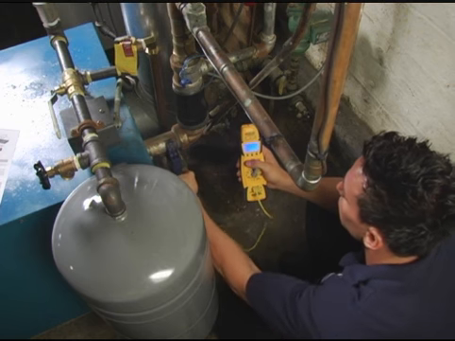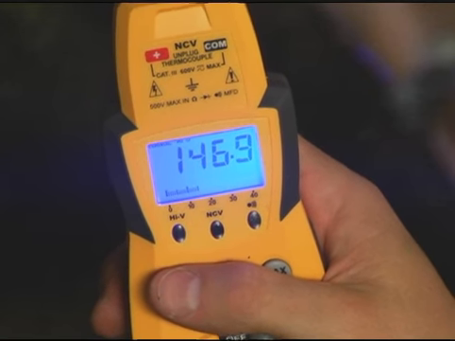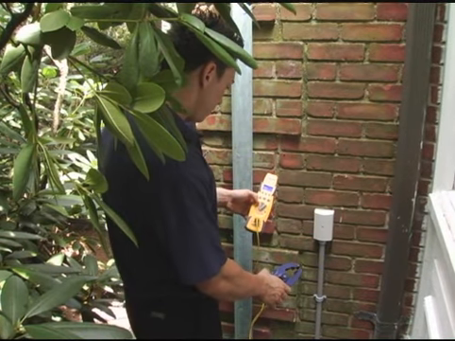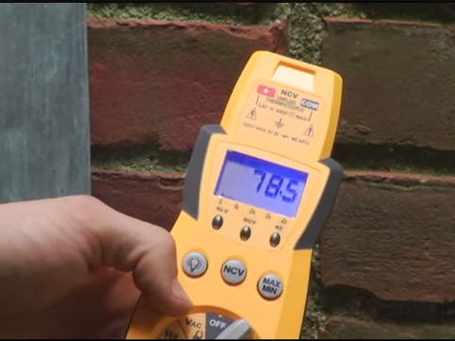Before you begin testing the sensors, please note, do not apply voltage to a sensor at any time, as damage to the sensor may result. In order to test the sensors, the actual temperature at each sensor location must be measured. A good quality digital thermometer with a surface temperature probe is recommended for ease of use and accuracy.